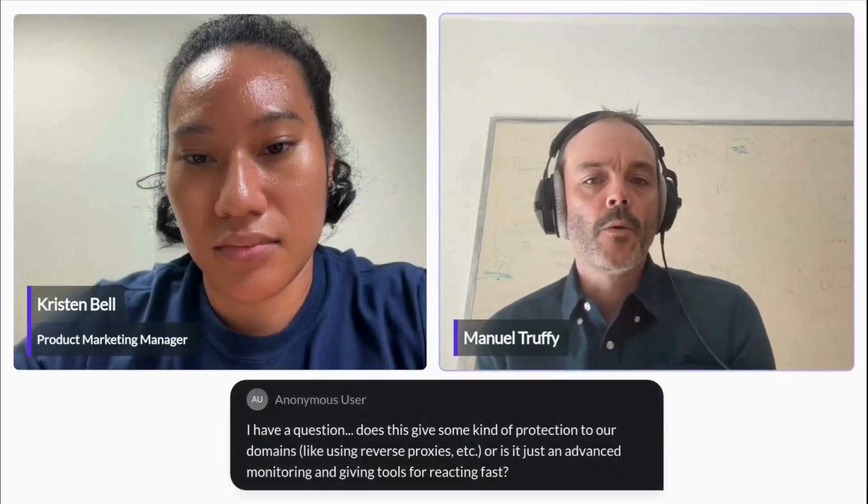Let me see. Does this give some kind of protection to our domain, like using reverse proxies, or is it just advanced monitoring tools for reacting fast? Manu, I'm going to kick this over to you, just in regards to the reverse proxy. Yeah, sure. It wouldn't give additional protection like using the reverse proxy. It's not that kind of thing. But if you make a mistake while setting up the reverse proxy and the domain is no longer reporting on Everflow, you would get a notification. And in terms of blacklisting, you would know if your domain is blacklisted or not. So there's no difference here.